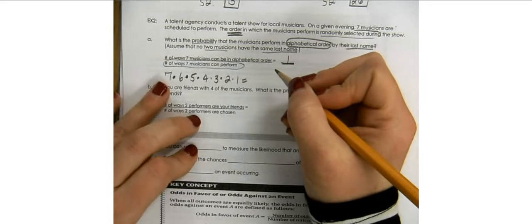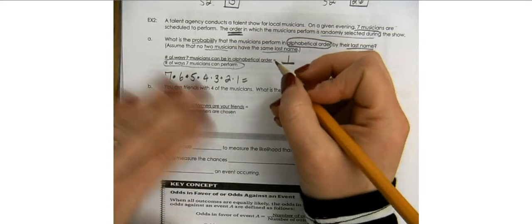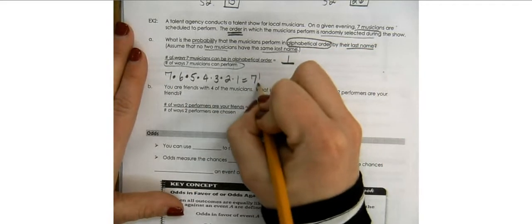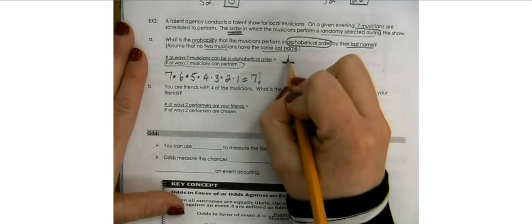Well, 7 times 6 times 5 times 4 times 3 times 2 times 1, that's just 7 factorial. So I'm going to divide 1 divided by 7 factorial. That's the total number of ways that 7 musicians can perform.